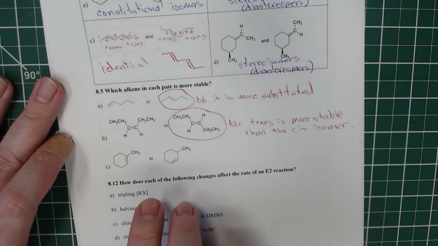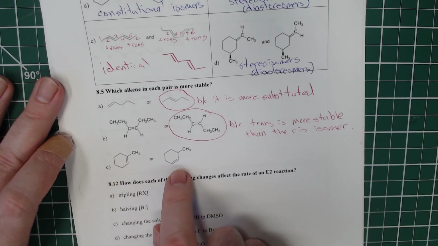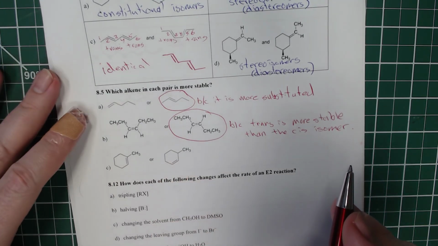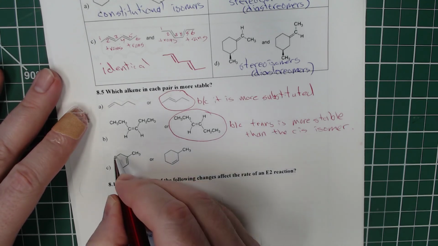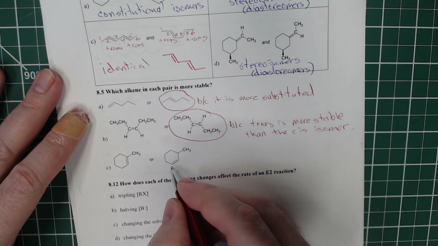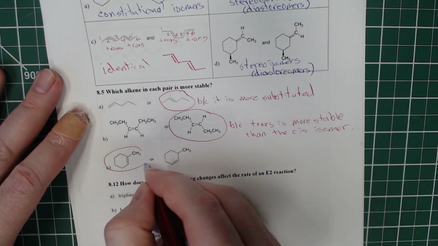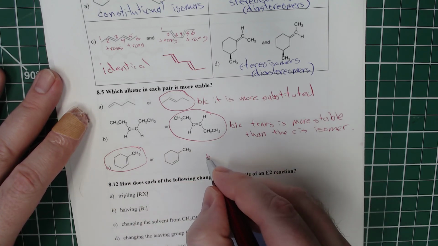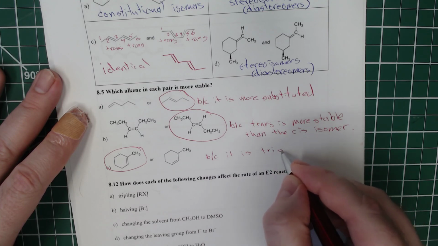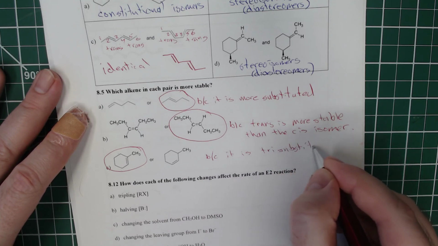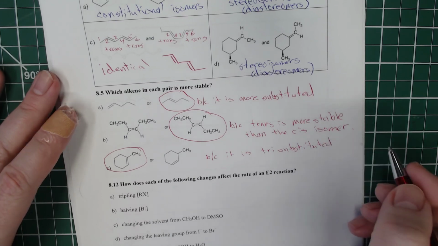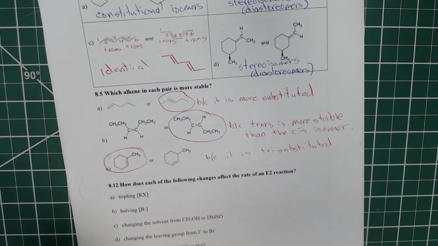All right, on the next one, we've got a ring with the double bond, and here we also have a ring with the double bond. And so really all we're comparing is the number of alkyl groups. This one has 1, 2, 3 alkyl groups that are attached. This one has 1, 2 that are attached to that alkene. That makes this one more stable. And I will put because it is tri-substituted instead of di-substituted.